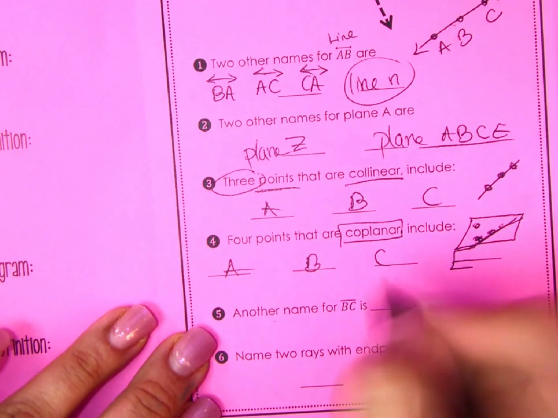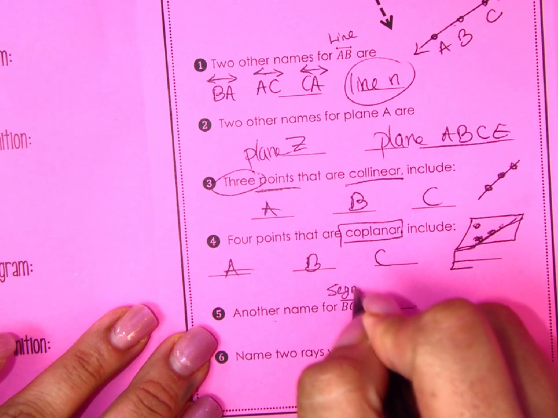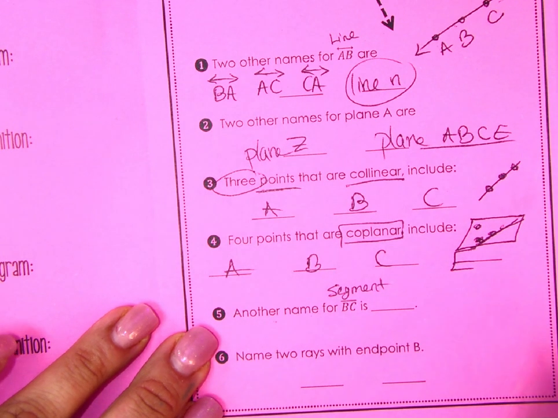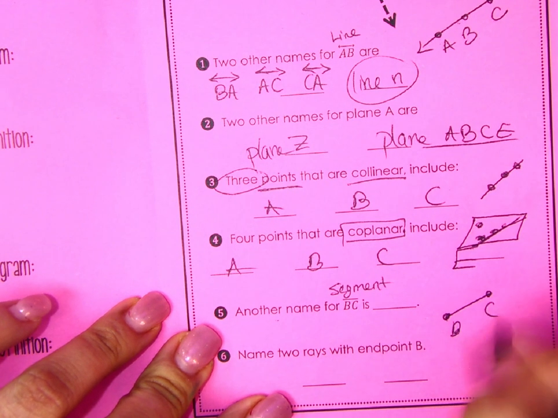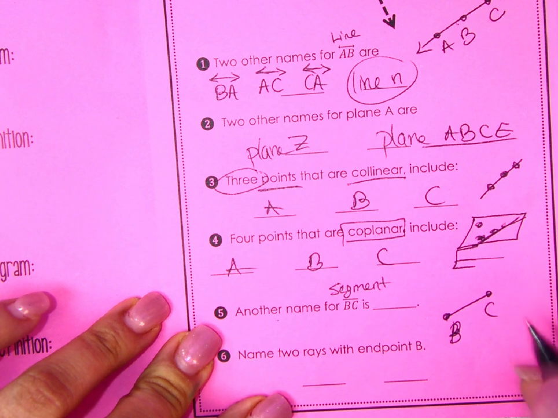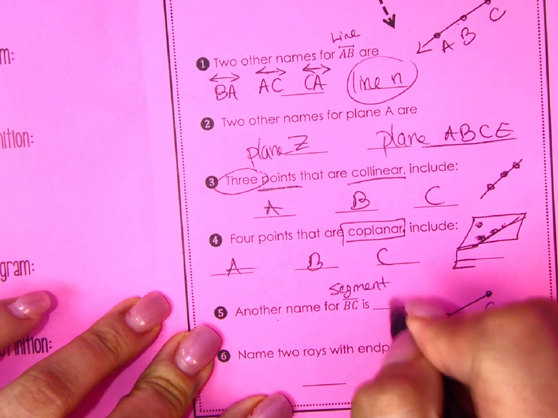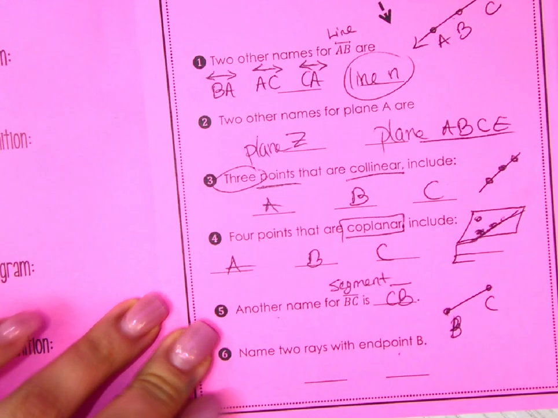Another name for this is segment, because there's no arrows, segment BC. So you just look at B and C and say, oh, what's another name I can say here? You could go backwards and just say CB.